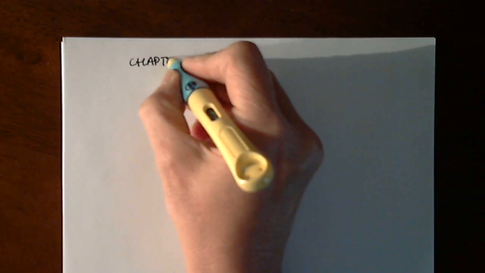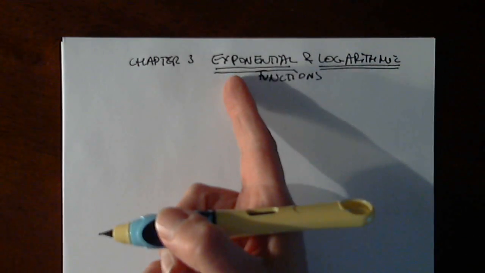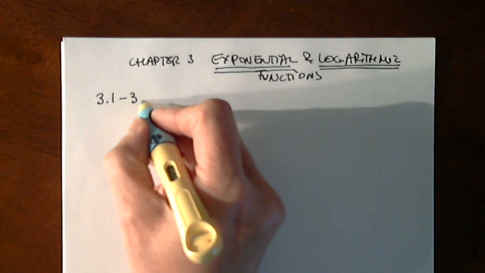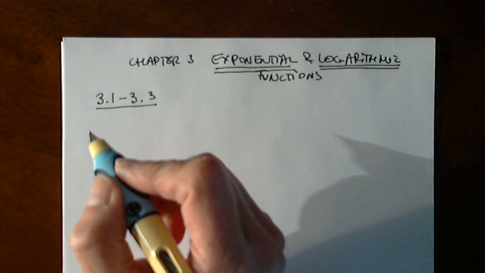Okay, we are moving on into chapter 3. Exponential and logarithmic functions. These functions are in the same chapter simply because they are inverses of each other. The exponential function is the inverse of log. Log is the inverse of exponential. Here we're only going to look at sections 3.1 through 3.3, nothing else.